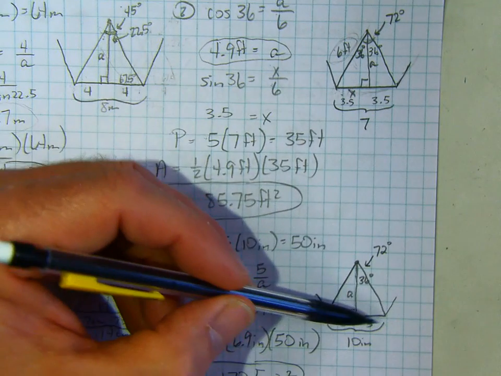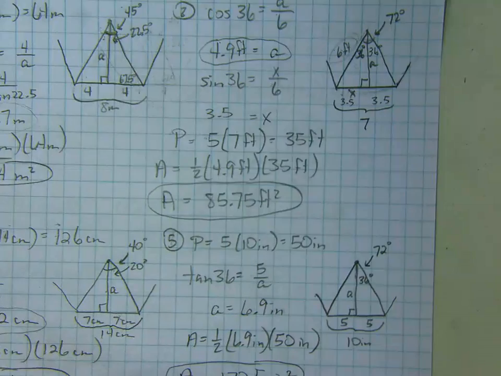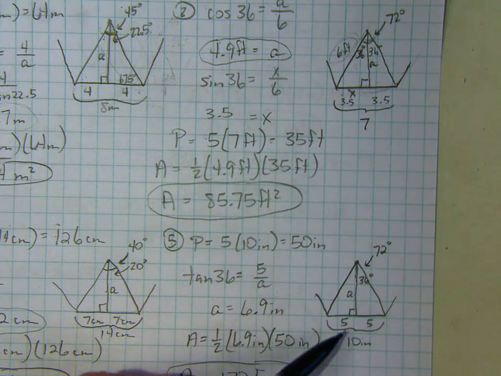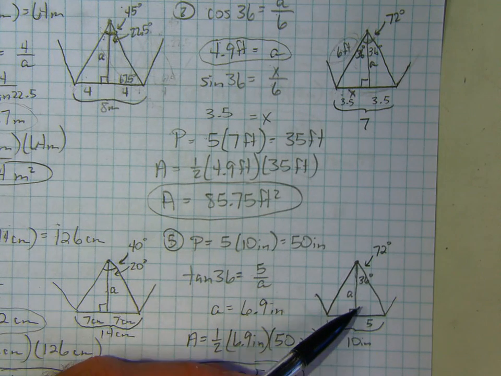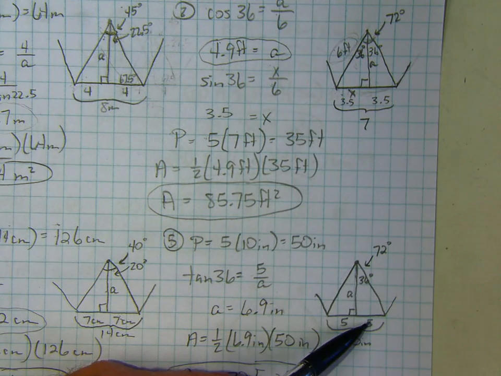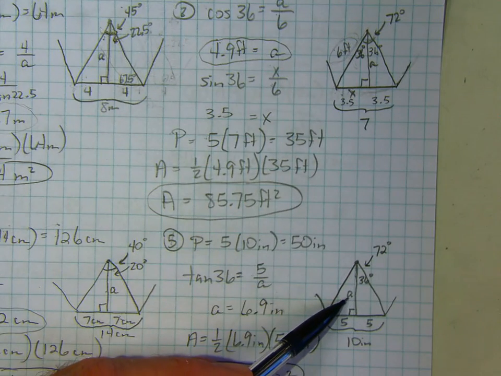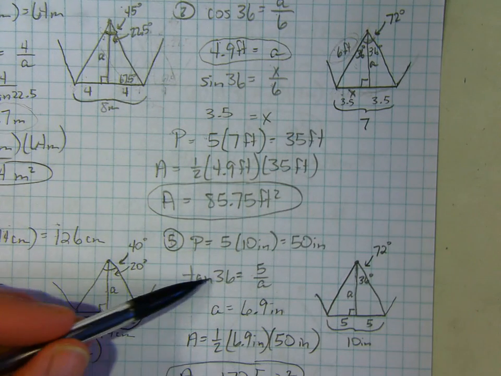They said it had a side length of 10. Okay, good. We didn't have to start with the radius. It's the easy one. When they give us a side length, that's the easy thing. So we just say 5 and 5. Using 36, 5 is opposite, A is adjacent. So it's the tangent. Tangent of 36.